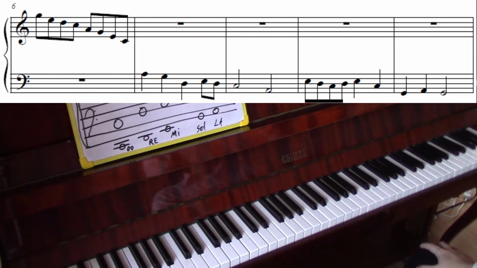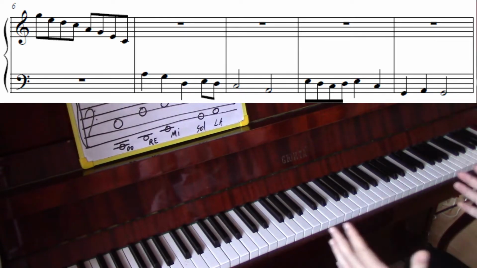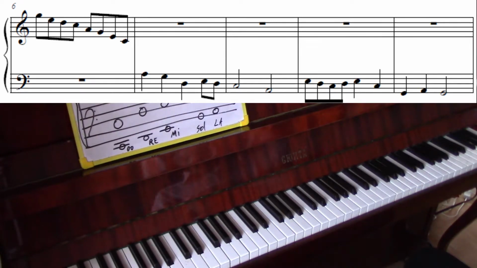Let's take a look at the second line. Beginning in measure 6, you have sol, mi, re, do, la, sol, mi, do. That's measure 6. So it begins with sol, and then it has mi, re, do, and then it has la, sol, and then mi, do. So if you can kind of group those things into those 4 chunks, it might be a little easier to see it that way.